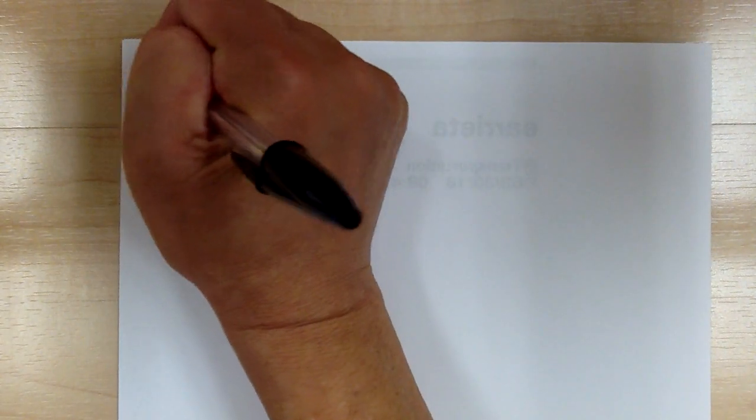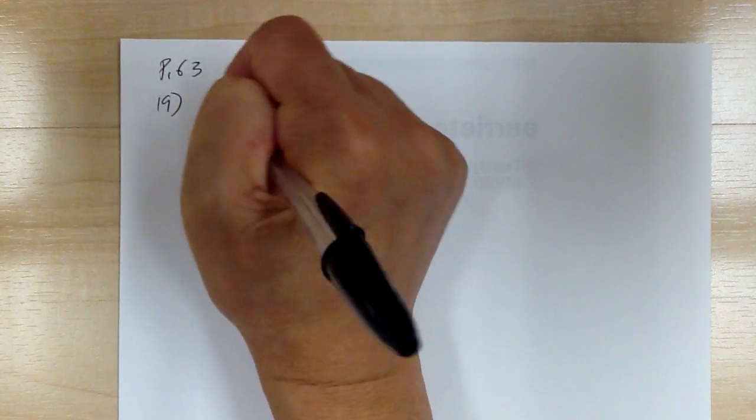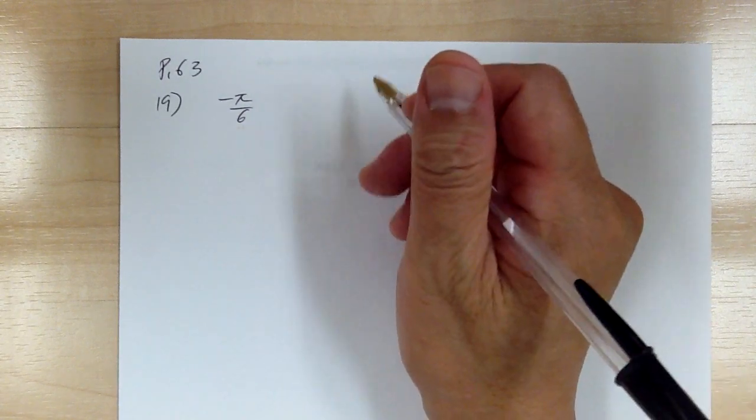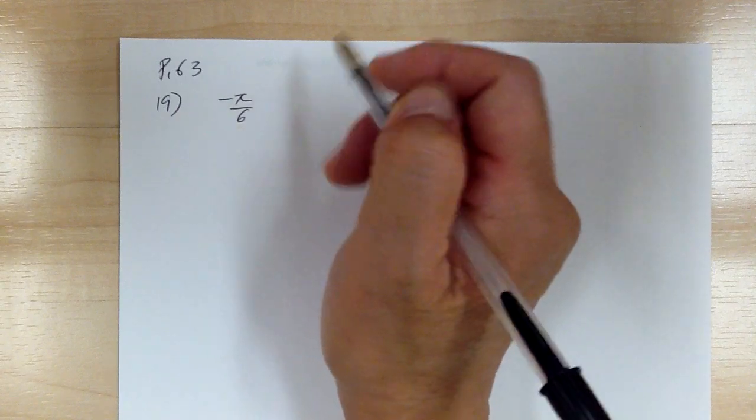Open your book to page 63 and let's go and review. Let's go to number 19. Number 19, you have negative pi over 6 radian, and you want to sketch each angle. Now on the test, you're required to change that into degrees and then sketch.